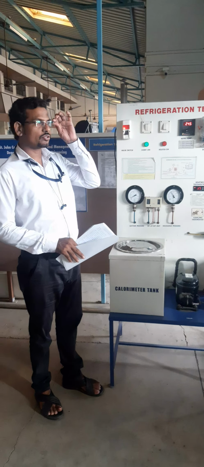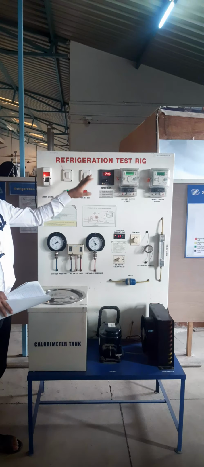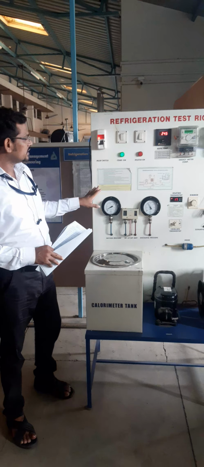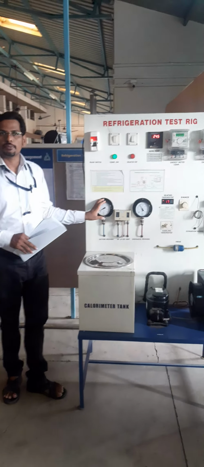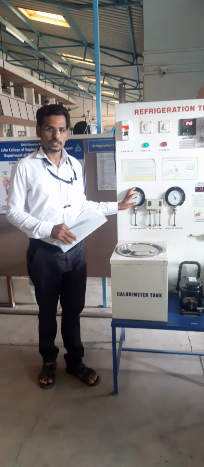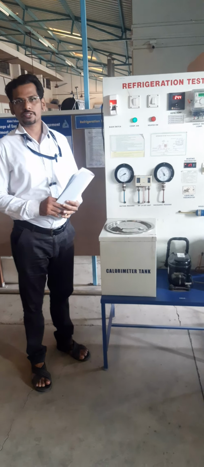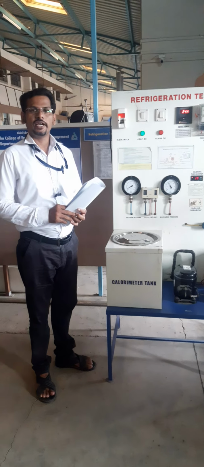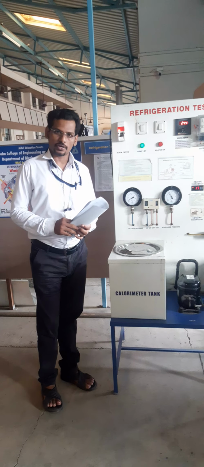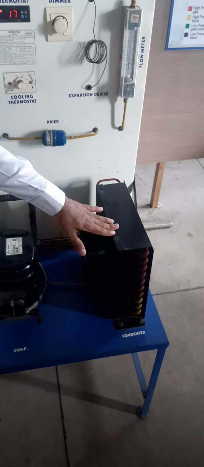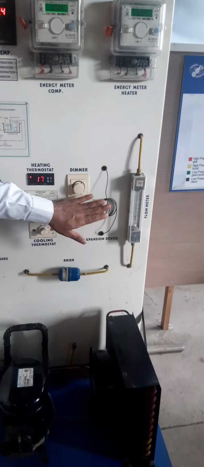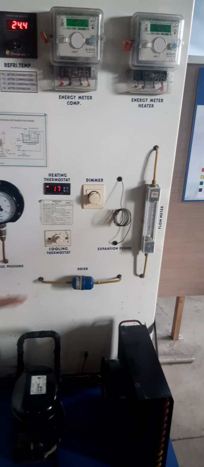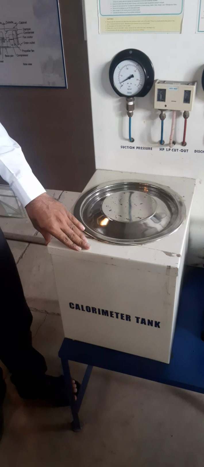So today we will discuss refrigeration testing. This testing basically works on the vapor compression refrigeration system. The vapor compression refrigeration system consists of a compressor, condenser, expansion device and the evaporator. Here you can see this is the compressor. The second component is the condenser. The third component is the expansion device, and the fourth one is the evaporator.